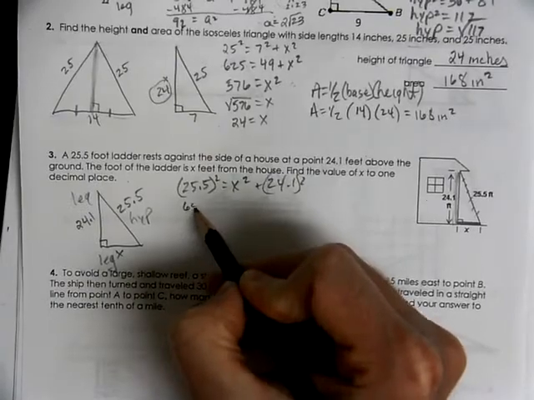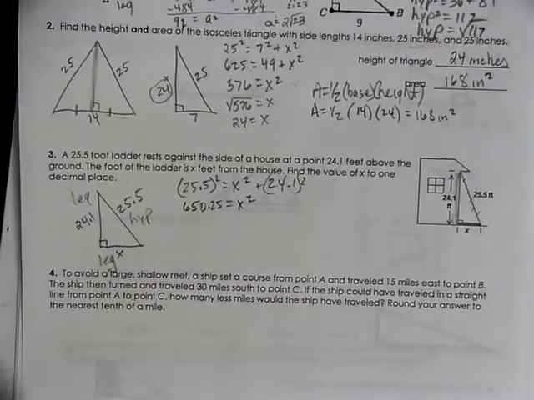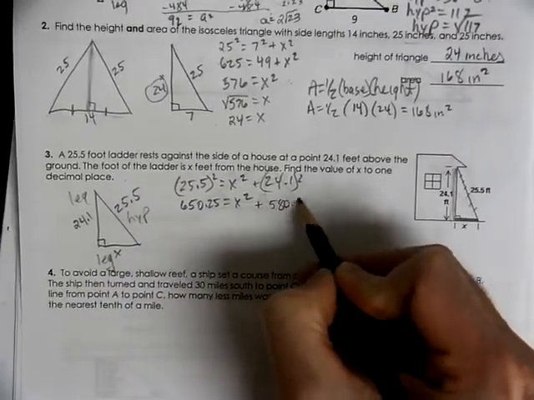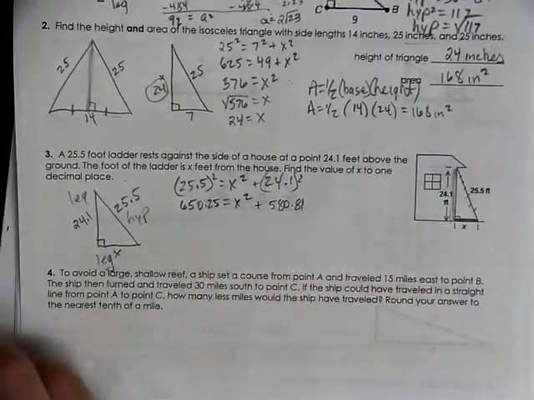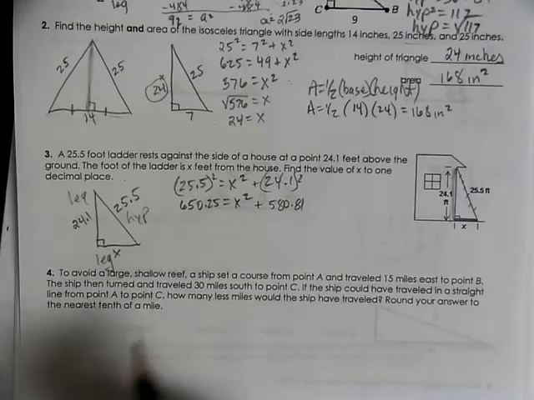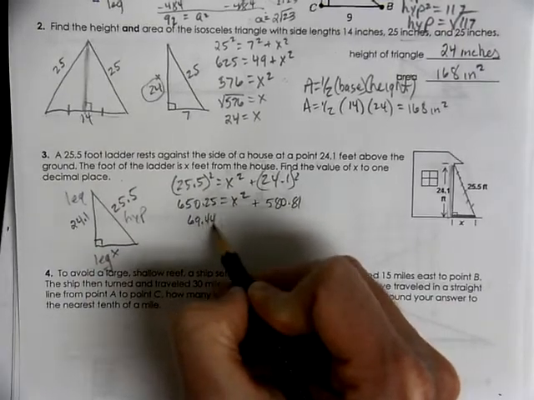So this gets us to 650.25. And 24.1 squared gets us to 580.81. We'll take our 650 and subtract the 580. That gives us 69.44.